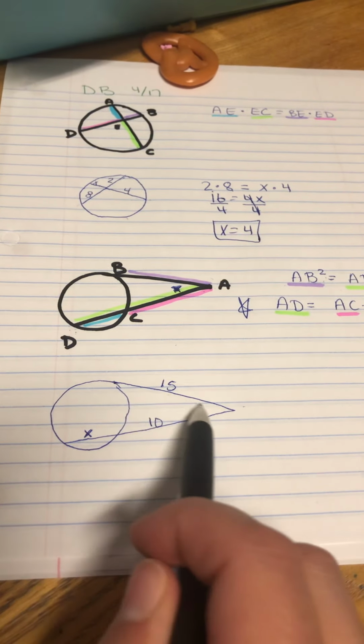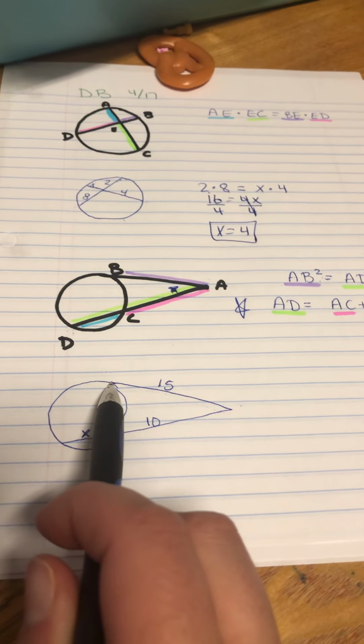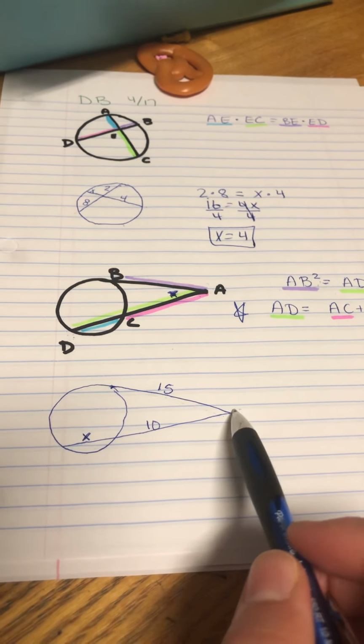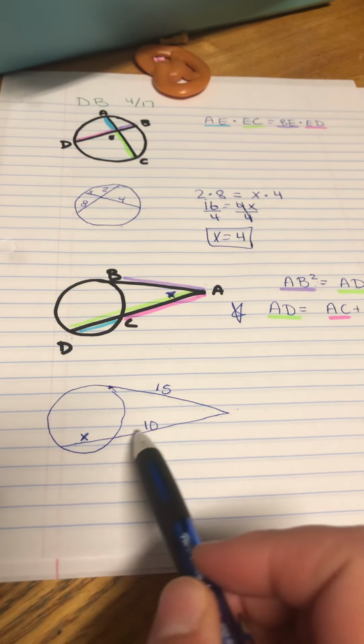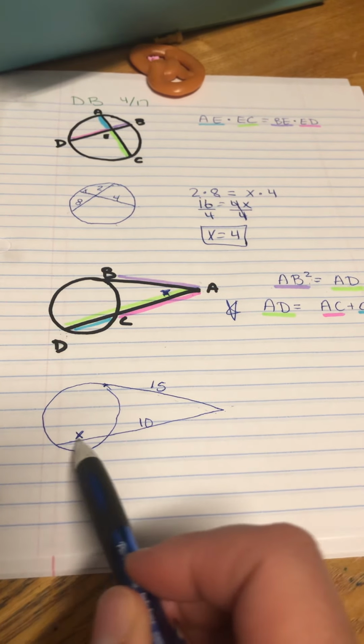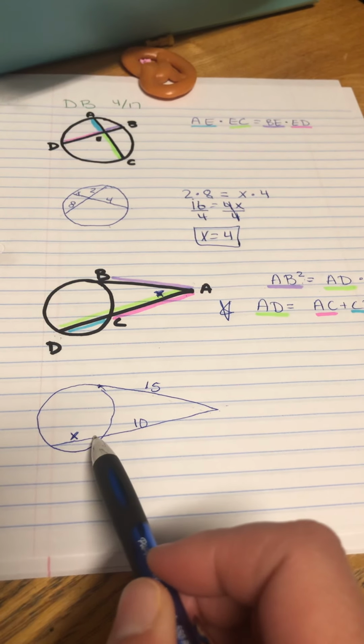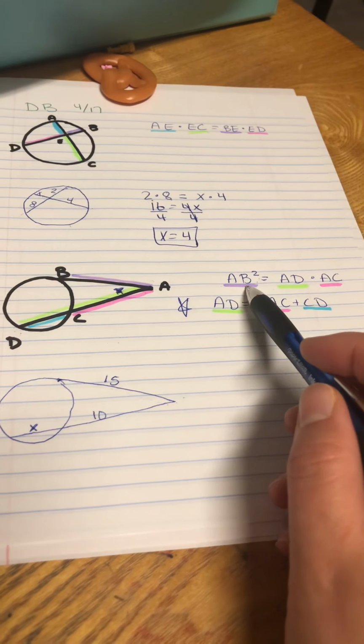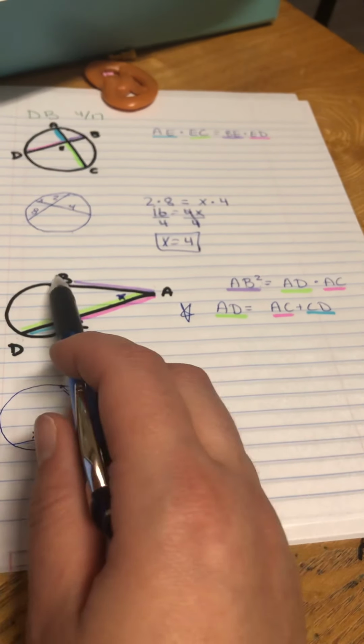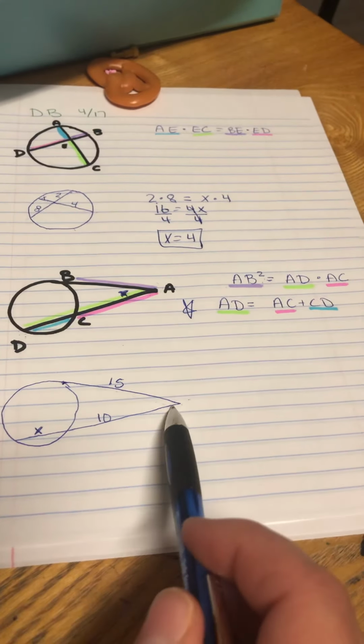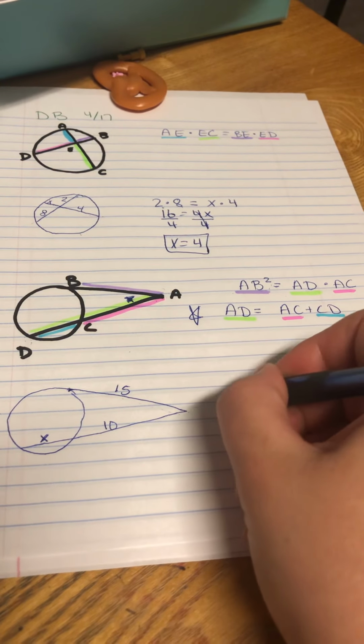And you might have a problem that looks like this, okay? They give you the tangent. It hits one time, that's our tangent. And then we have our secant here, and they give us the first part, and then they want us to find what's inside the circle. So let's look at our equation. AB matches with our tangent. Our tangent is 15.